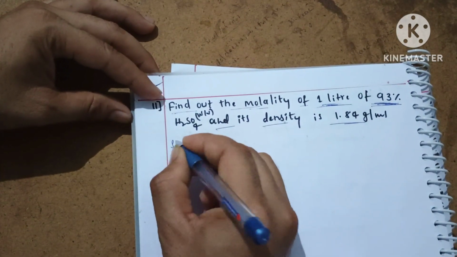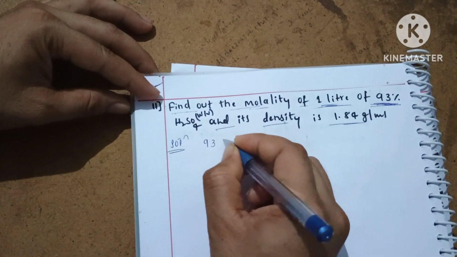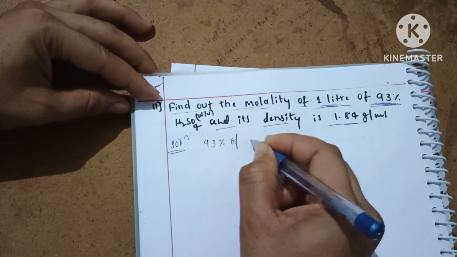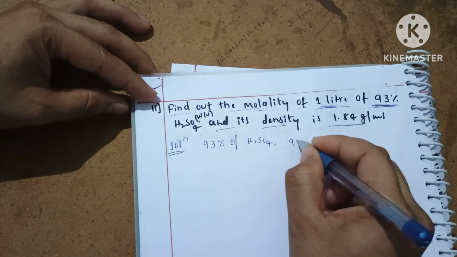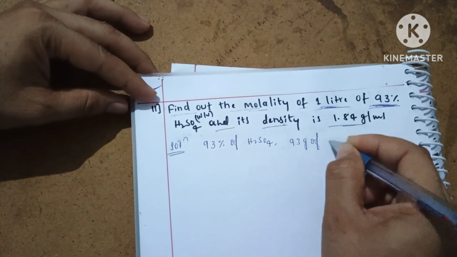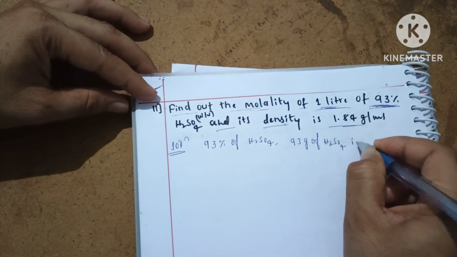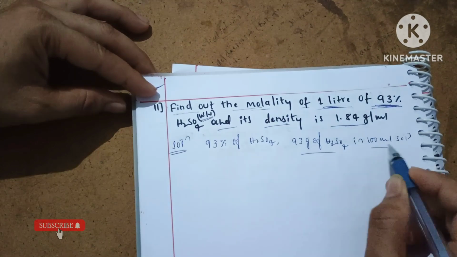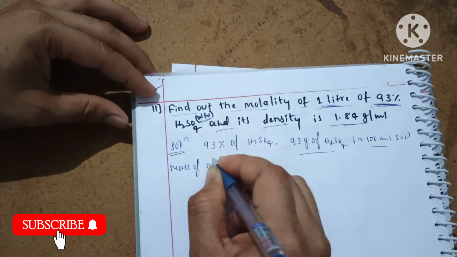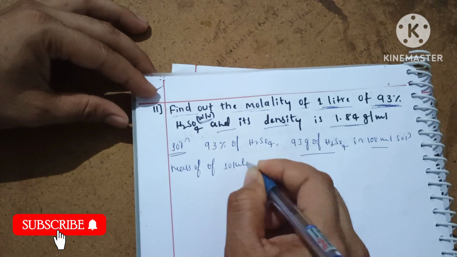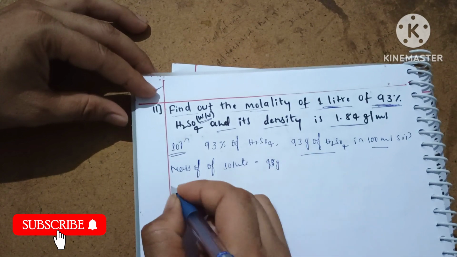First I'll write the data. What he has given is 93% sulfuric acid, which means 93 gram of sulfuric acid is present in 100 ml of solution. Now we have the mass of solute, which is equal to 93 gram.